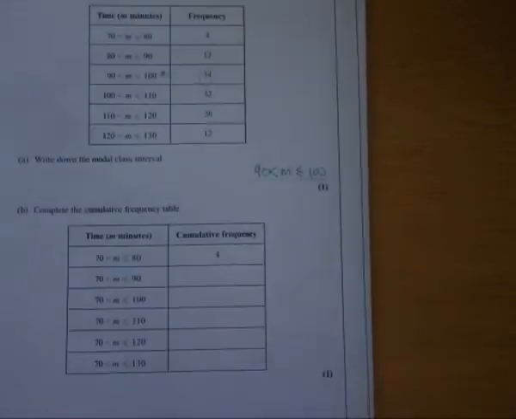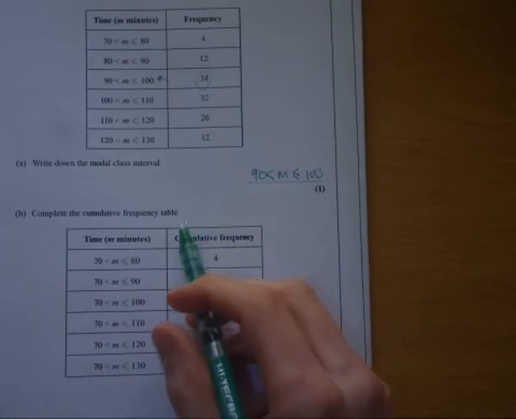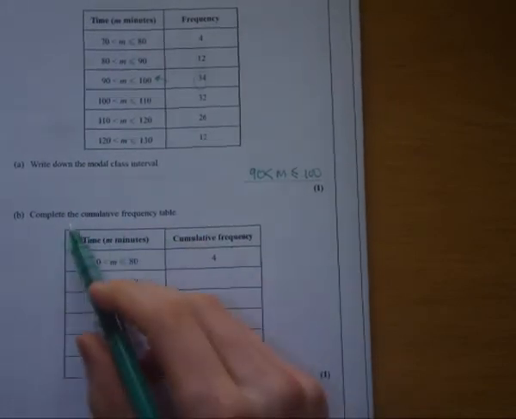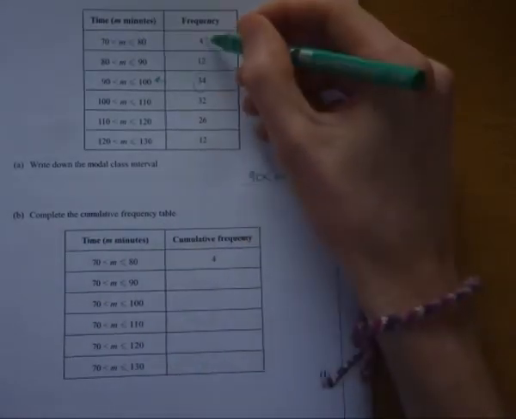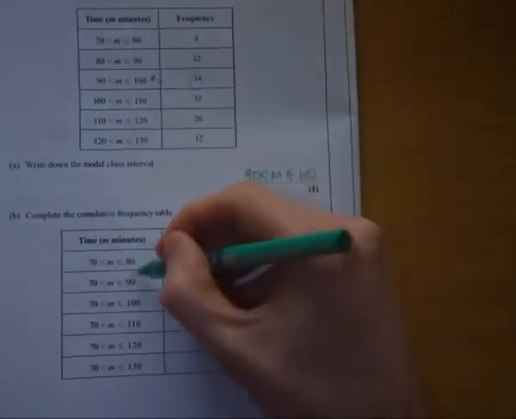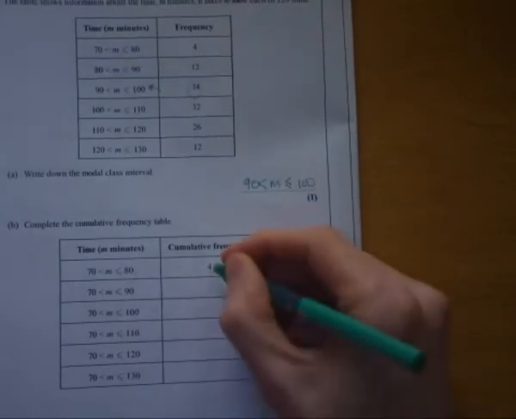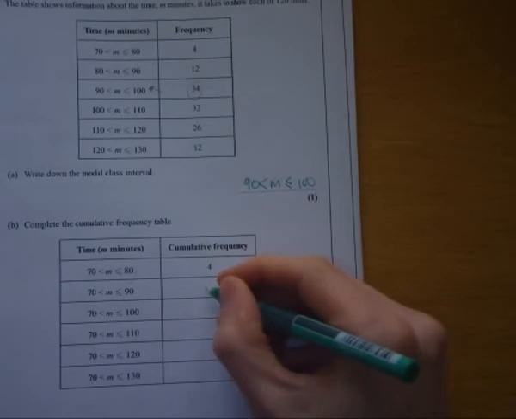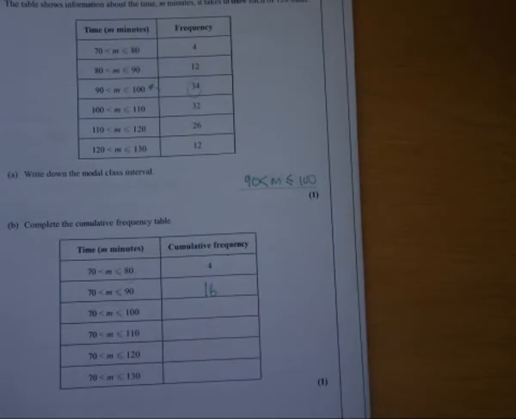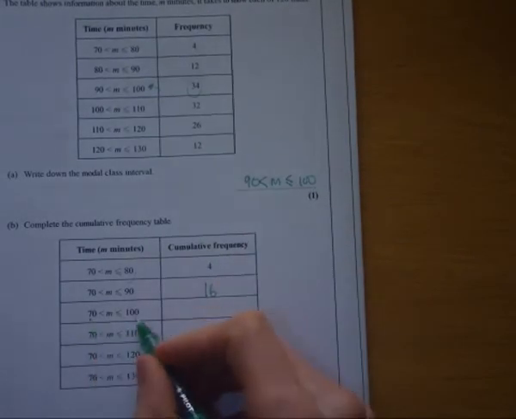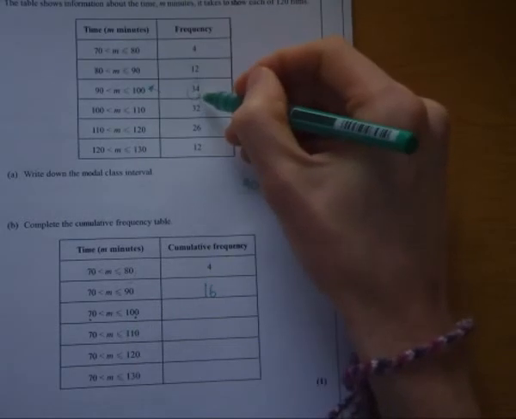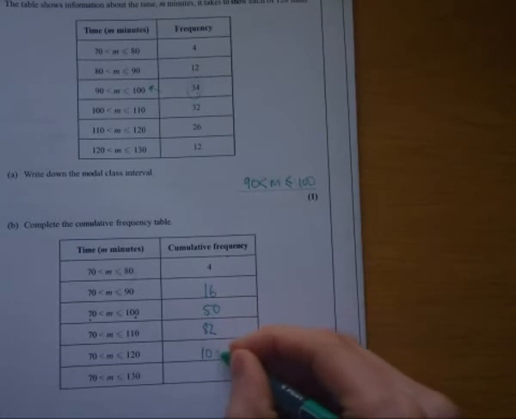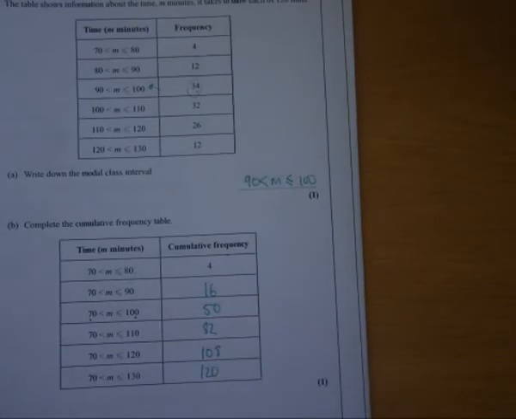Very easy mark. Complete the cumulative frequency table. That means you need to add up as you go along. So up to 80 is 4, it's already done for you. Up to 90 is going to be the 4 there plus the 12, gives you 16. Everything up to 100 is going to be the 4 plus the 12 plus the 34 and so on. And if you do that, add them up as you go along, you'll end up with a total of 120.